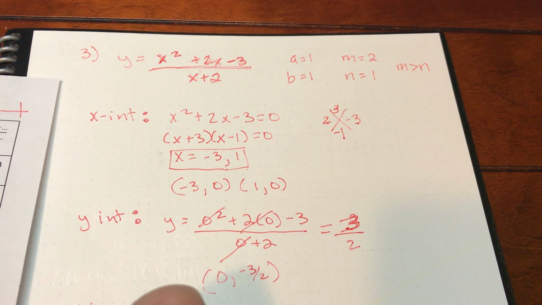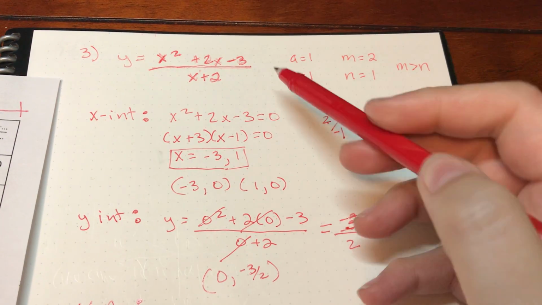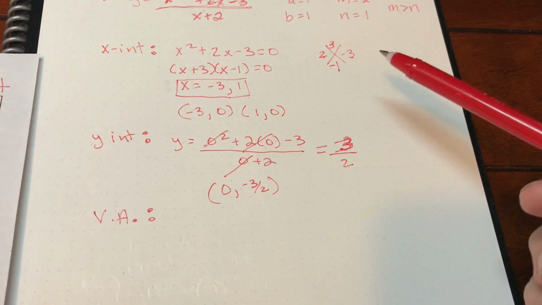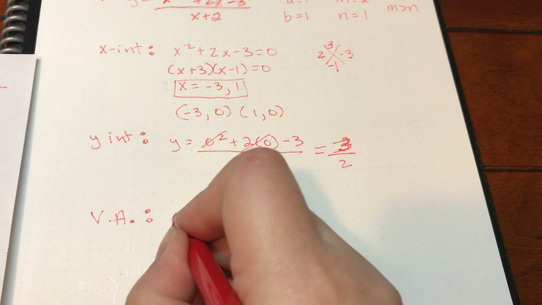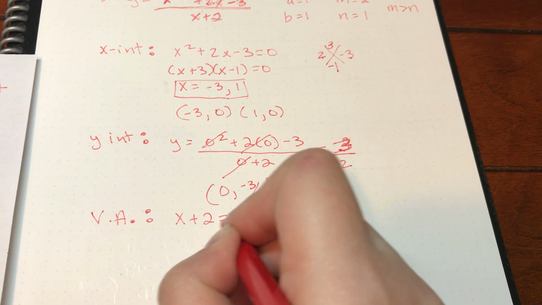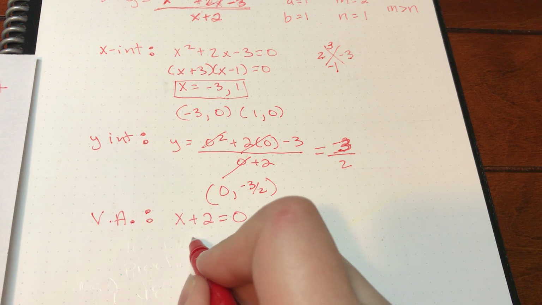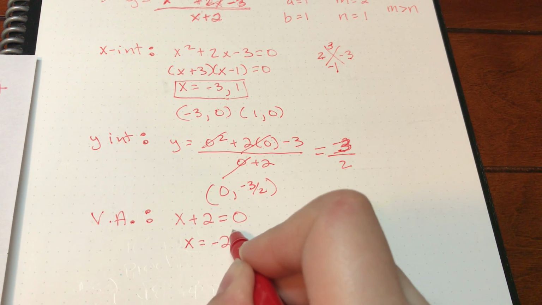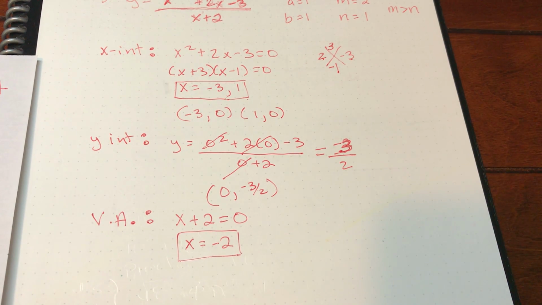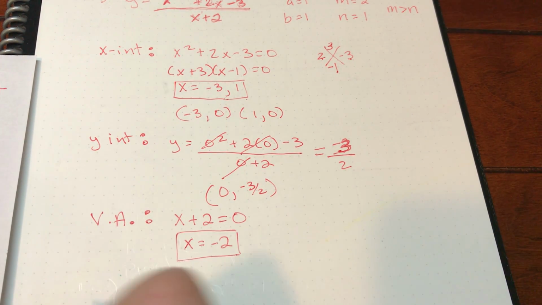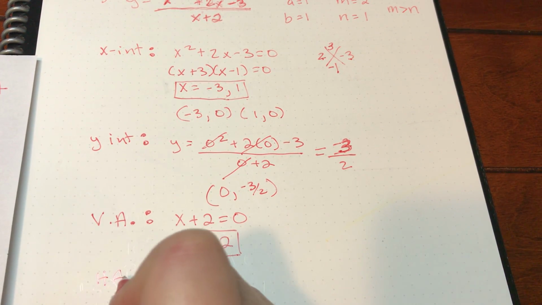And then I need my vertical asymptote. Well, this is always where the denominator equals 0, because we're not allowed to divide by 0. It's undefined. So x equals -2. And then my horizontal asymptote.